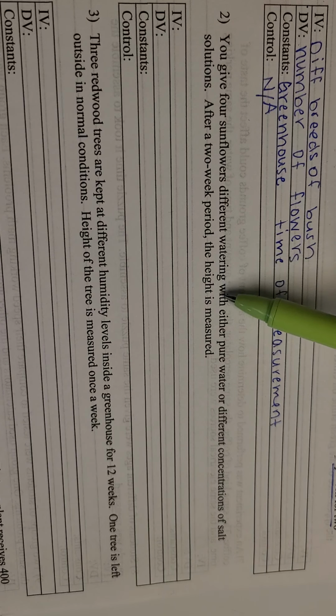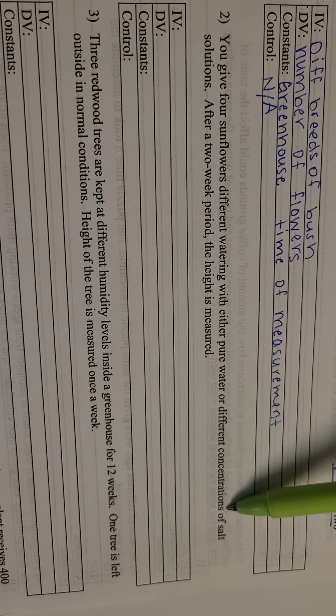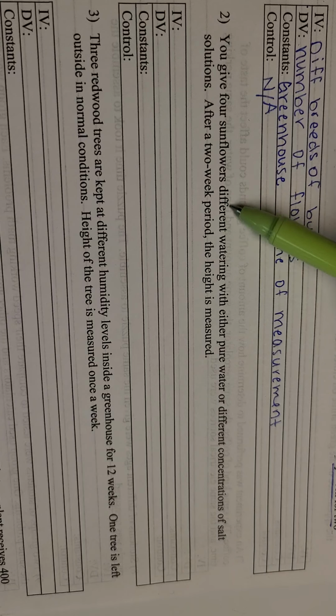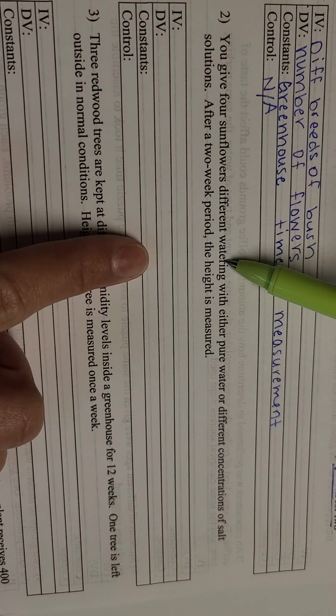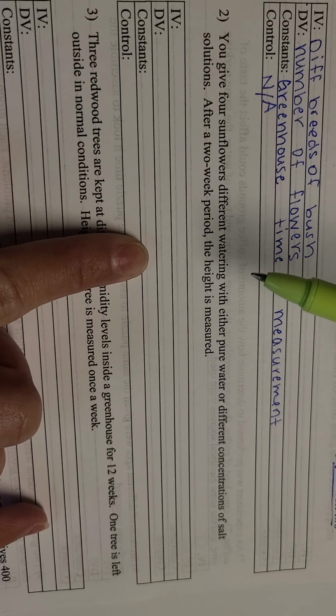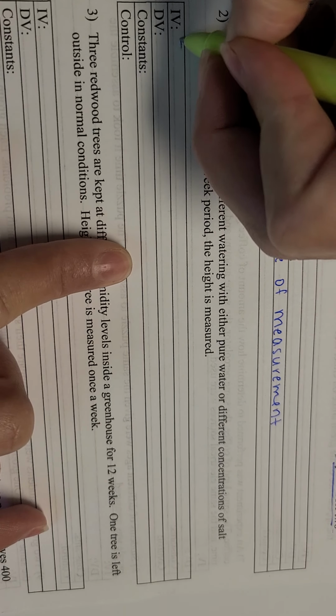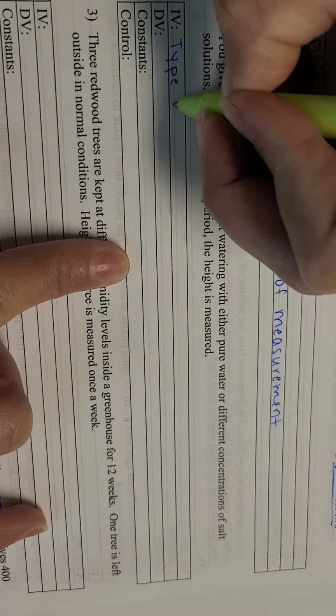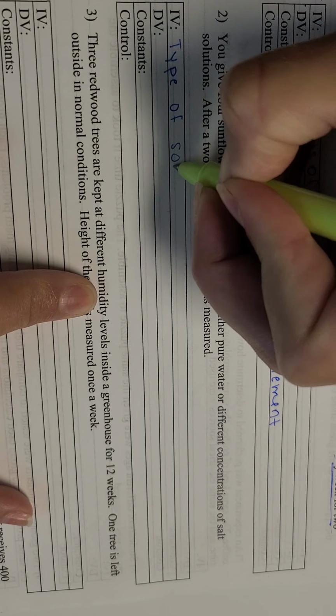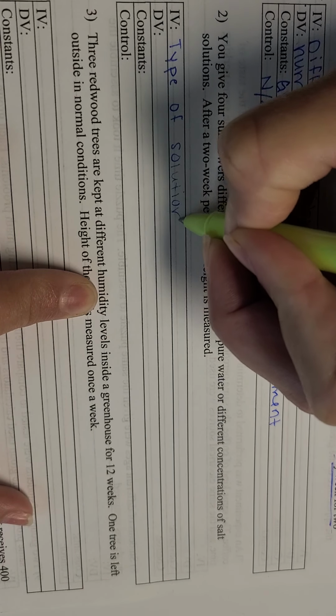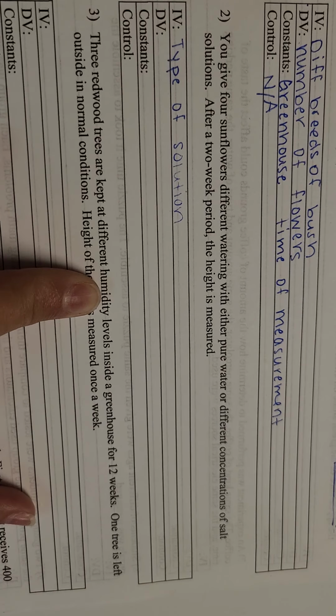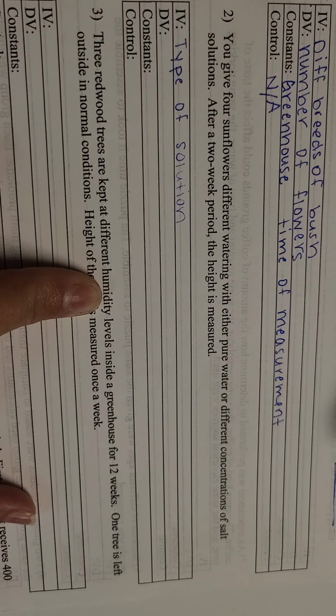Different watering with either pure water or different concentrations. There's your key word that's going to tell you I'm changing the type of water. So my independent variable is going to be the type of solution. That's what I'm changing.